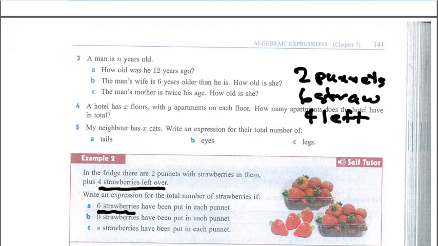Now, how many punnets do I have? 2. How many strawberries in each one? 6. How many left over? 4. Do I have any unknown quantity here? No. So is this even going to be an algebraic expression? No, this is going to be an arithmetic expression. And you had it, I think. What did you say? It's 2 times 6 plus 4. Exactly. 2 times 6 plus 4.